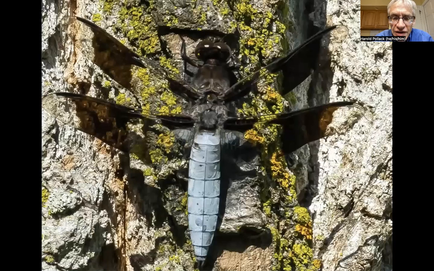That's a dragonfly that I took a picture of in the south suburbs. A little scary.